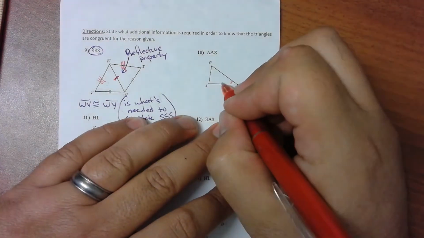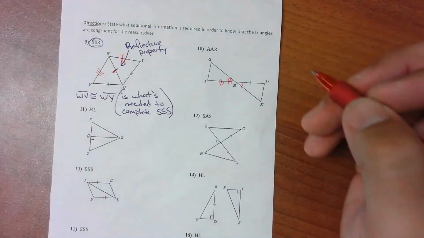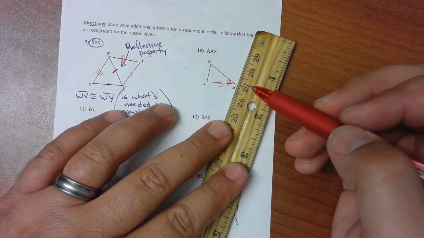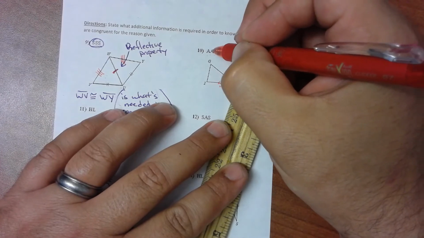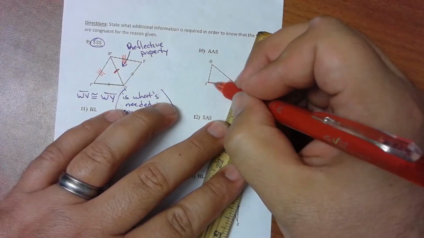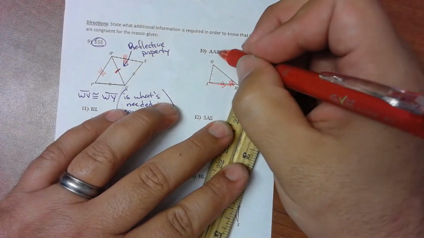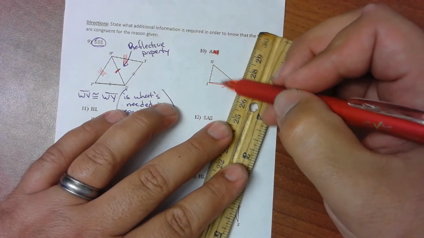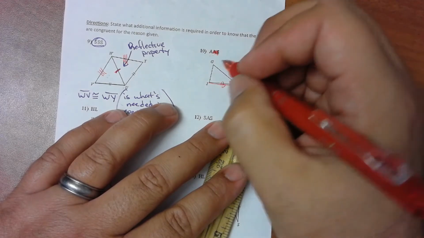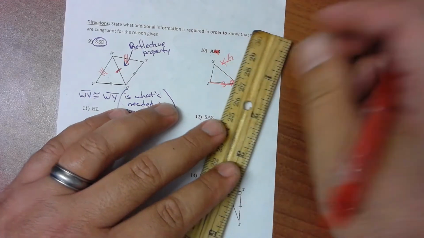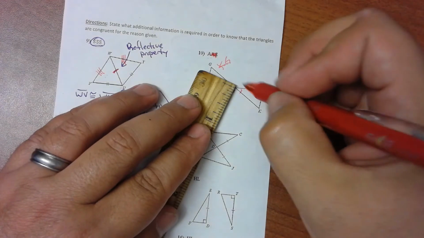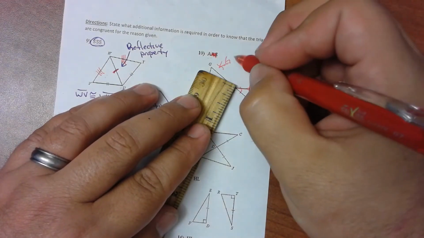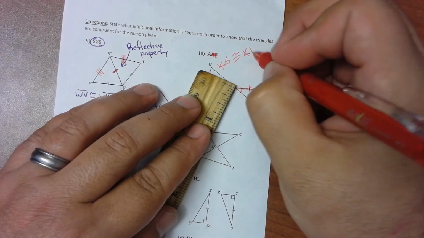In this triangle, because they want angle, angle, side, the S is only touching one A. See how this side touches the angle? I already have that then. So I need the angle in this triangle that does not touch this side, which is angle G. Now which angle in this triangle does not touch the given side? Angle K. As soon as I have that, angle, angle, side is true.